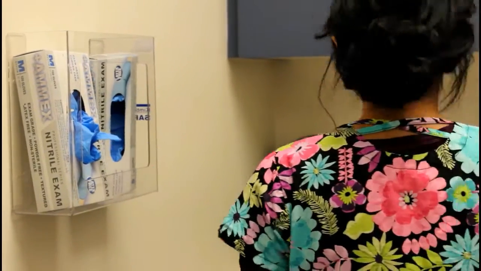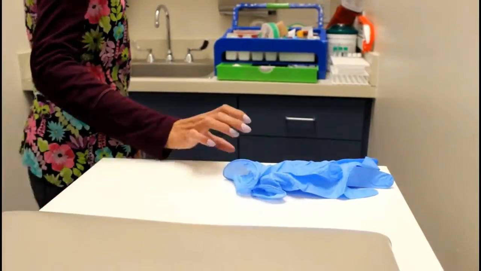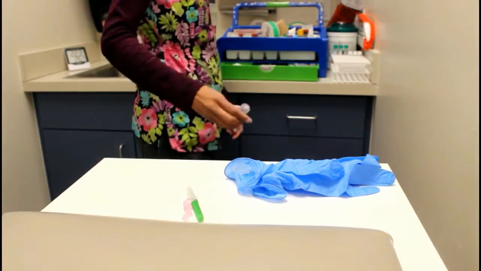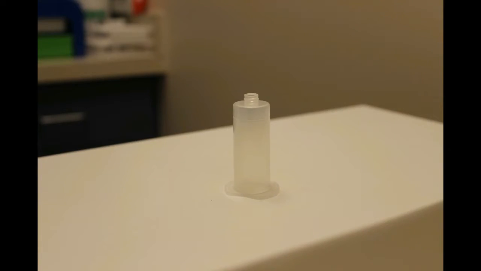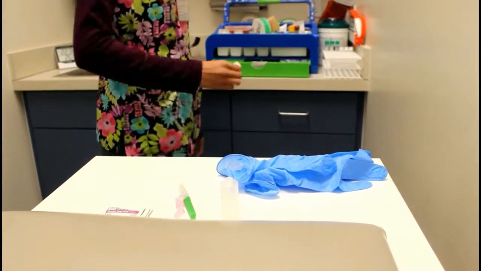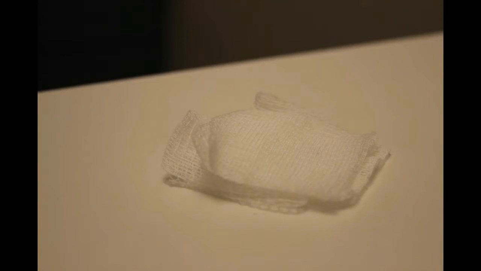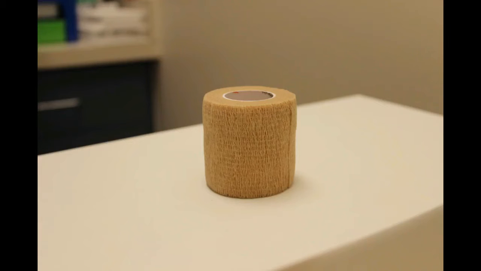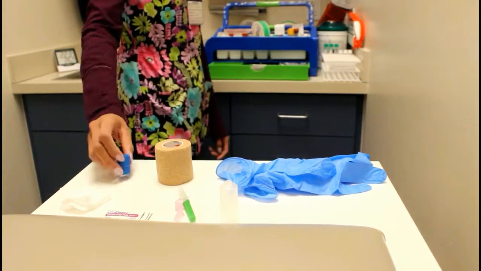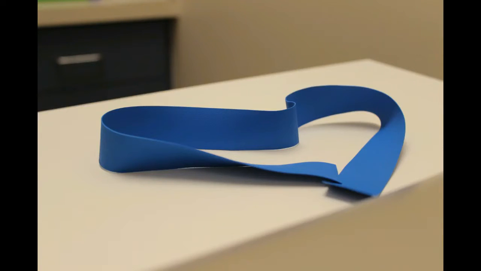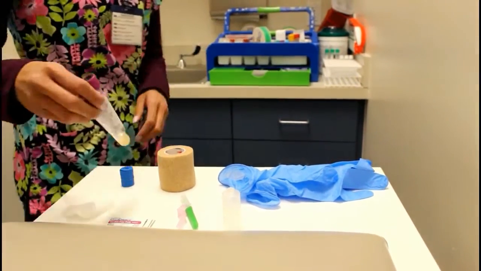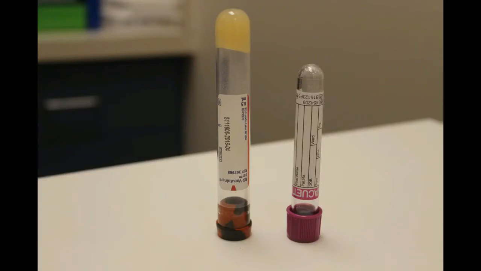Next, gather required materials. This includes gloves for both hands, a needle, a hub to hold the tube in place, alcohol pads to cleanse the site of puncture, gauze to absorb excess blood, Coban to apply pressure to the site, a tourniquet to accumulate the blood in the veins, making them accessible, vacutainers to collect the blood sample.